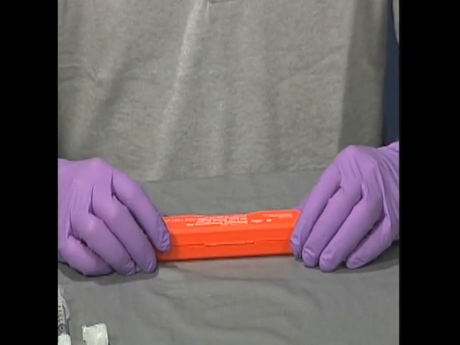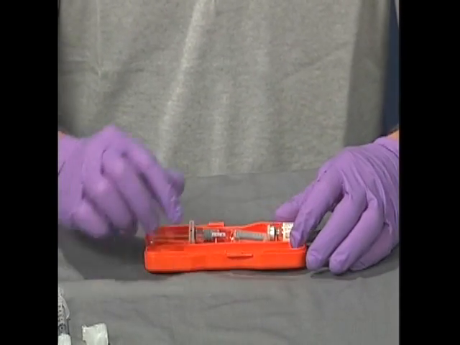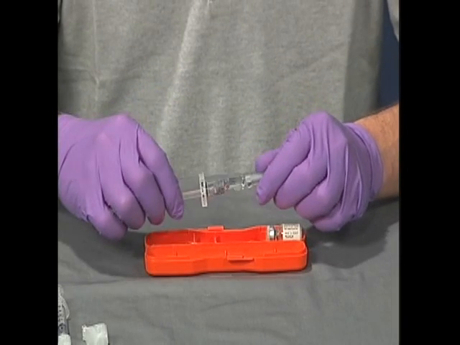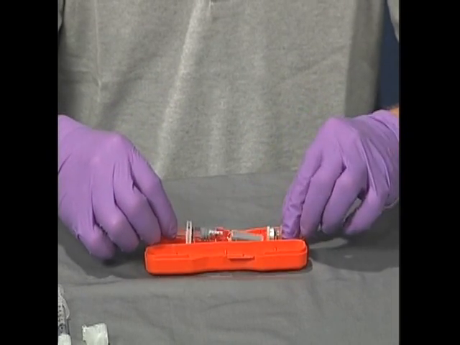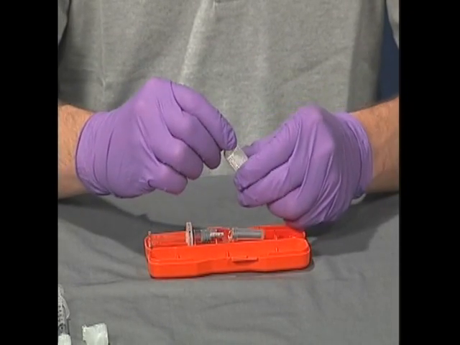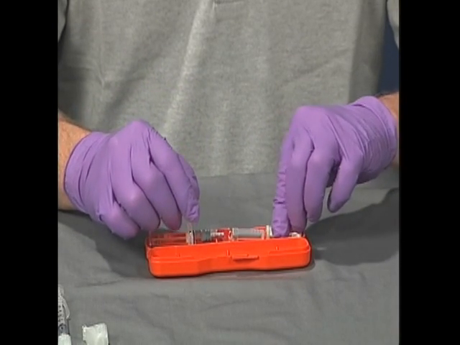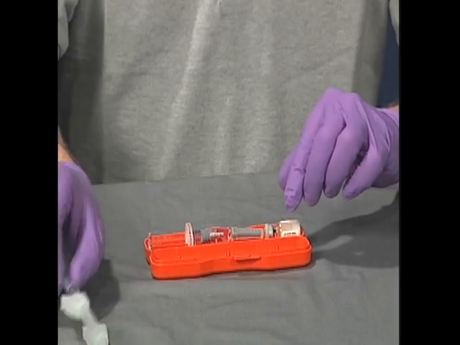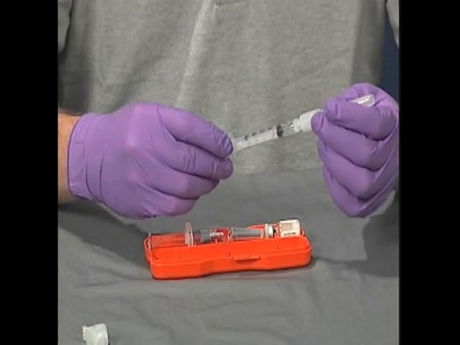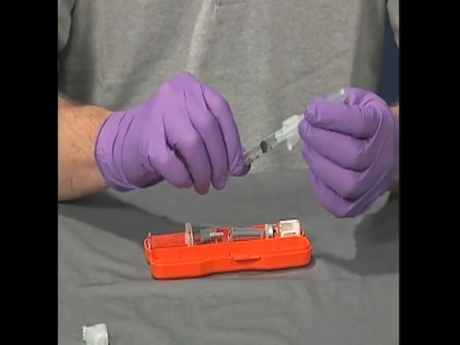When administering medications using a syringe and vial system, inspect the medication to verify the right medication, the right dose, the right expiration date, the right route, and the right patient. Select an appropriate size syringe for the medication to be delivered.